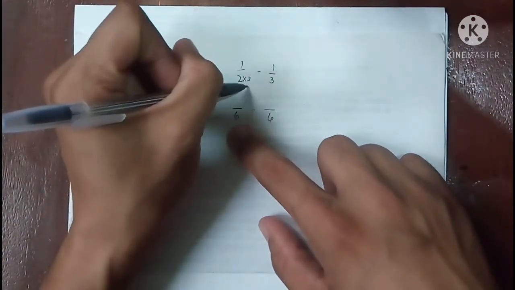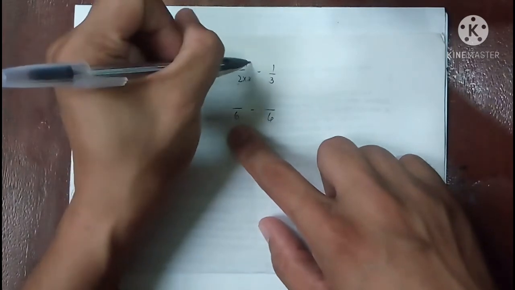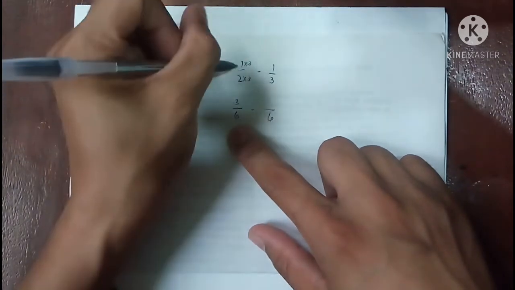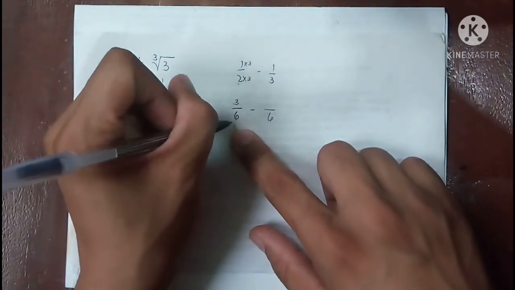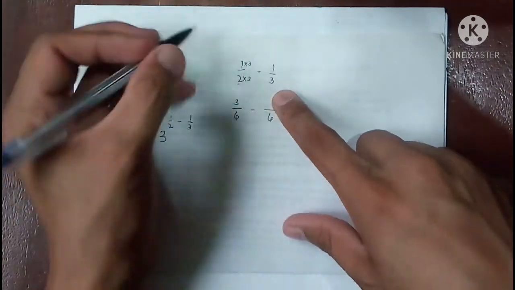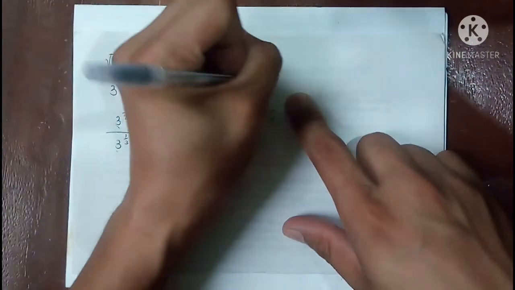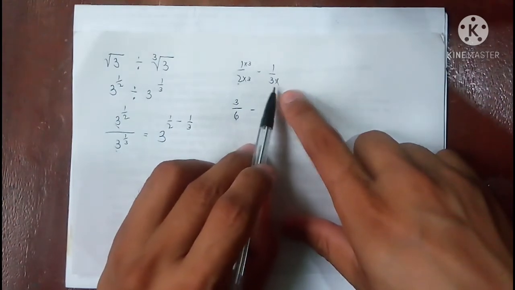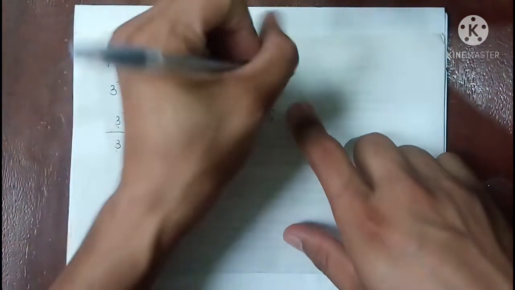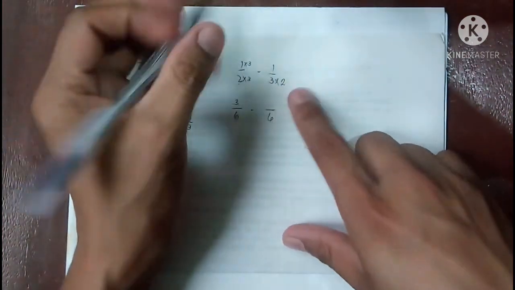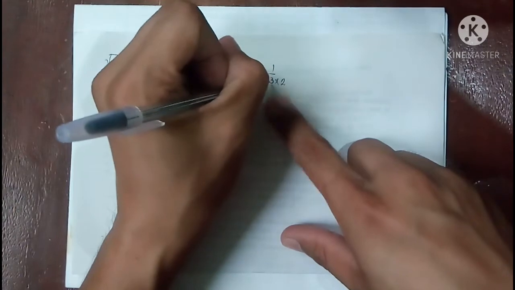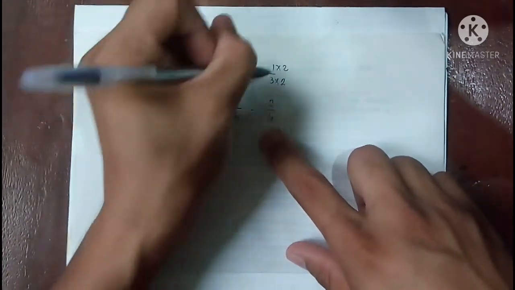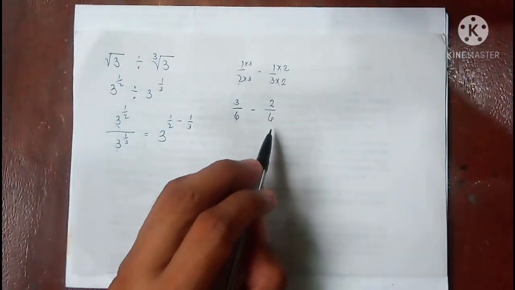Since nag-multiply tayo ng 3 dito sa denominator natin, kay numerator din, mag-multiply din tayo ng 3. So, ibig sabihin 1 times 3, 3. So, ang 1/2 ay equal siya kay 3 over 6. Ganun din ang gagawin natin kay 1/3. Anong multiplier ang kailangan natin para maging 6 itong 3 na ito? So, 3 times 2. So, 3 times 2, 6. Since nag-multiply tayo ng 2 kay denominator, kay numerator din, times 2 rin. So, 1 times 2, 2. So, yung 1/3, that is equivalent to 2 over 6.